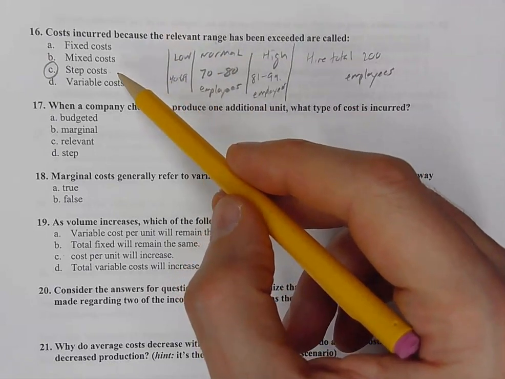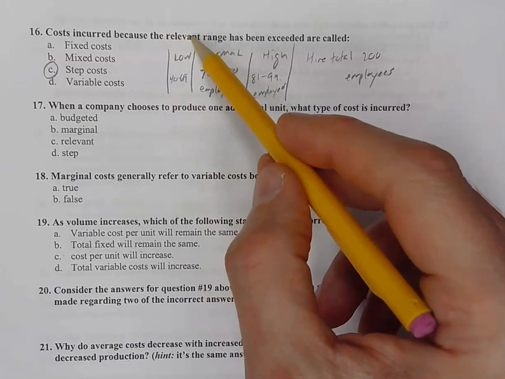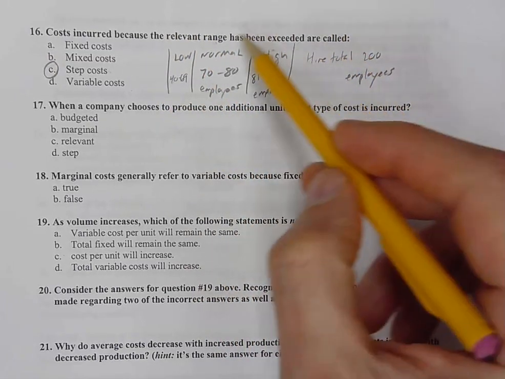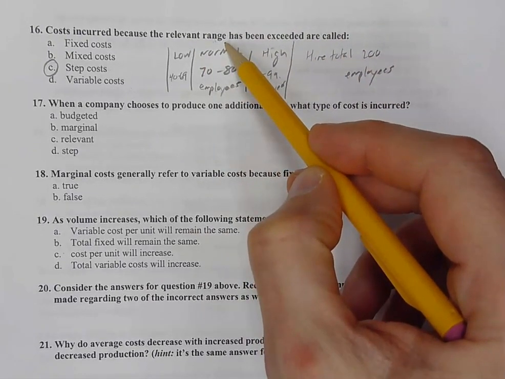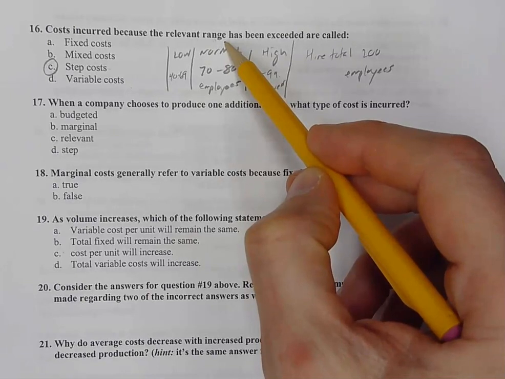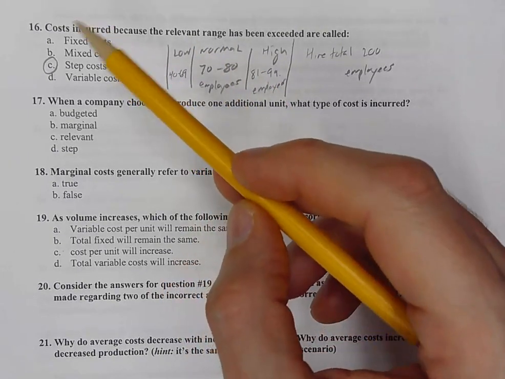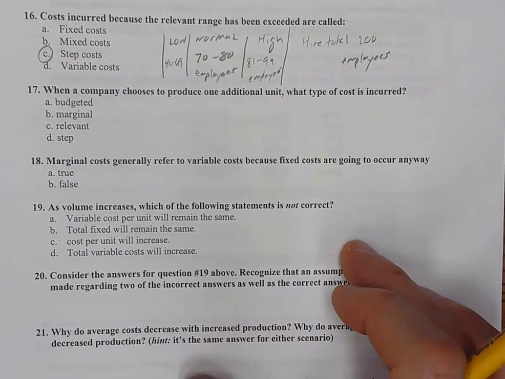So you're like, well, all of these answers are true. Well, not exactly, because we're talking about costs that are incurred specifically because we have exceeded relevant range. If you don't know what that means, I've explained it, but make sure you review it. We call that a step cost. And again, this is something that we would have discussed in a prior video, so in that regard, it is a bit of a review.